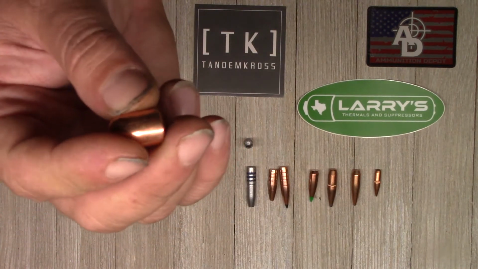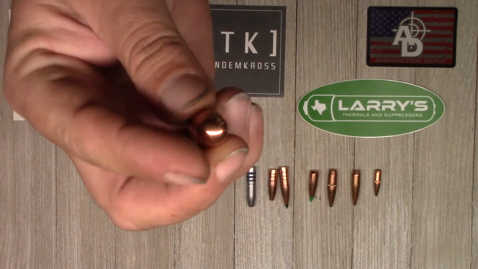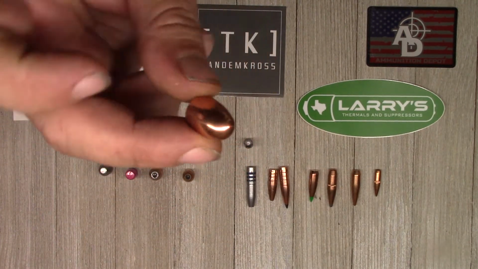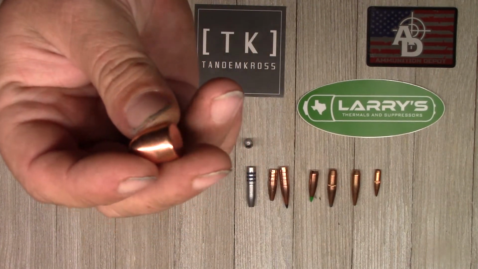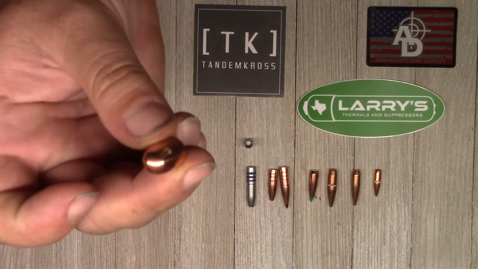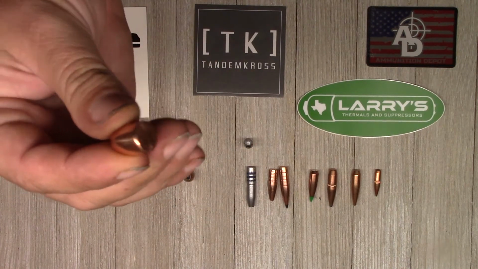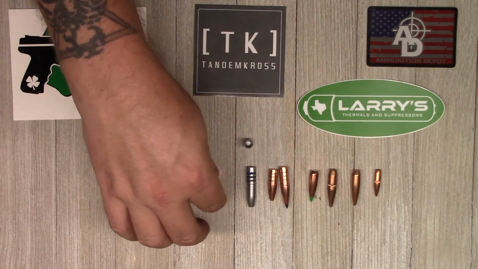And then this one is the same. This is actually not jacketed. This projectile is actually a copper plated jacket, meaning that they use electrolysis and they plate the copper onto it instead of pressing it on or swaging it on.